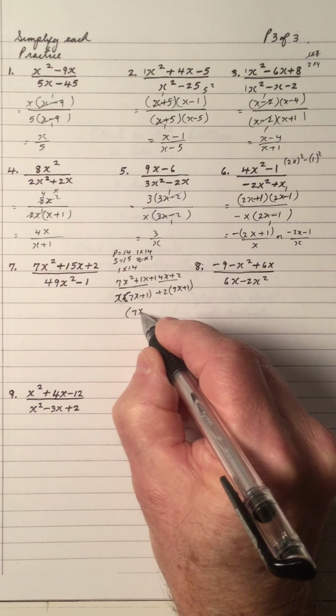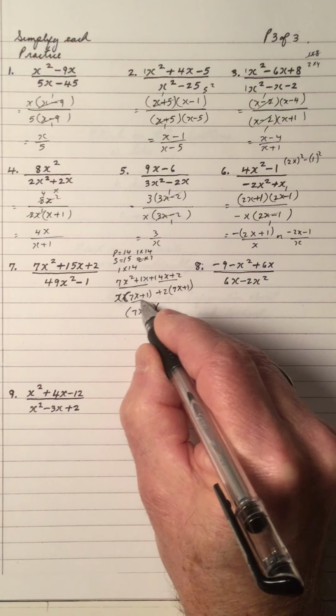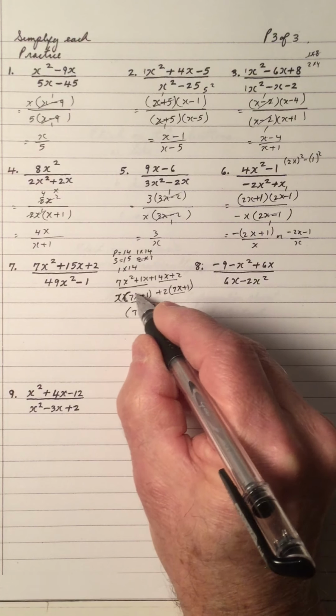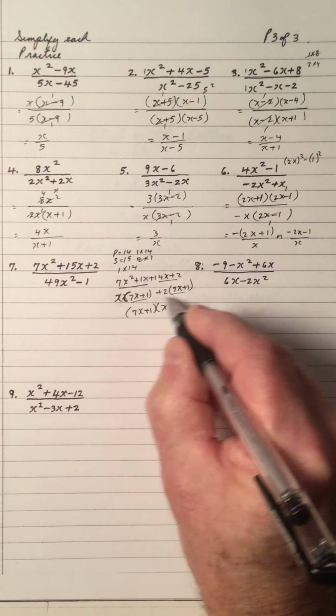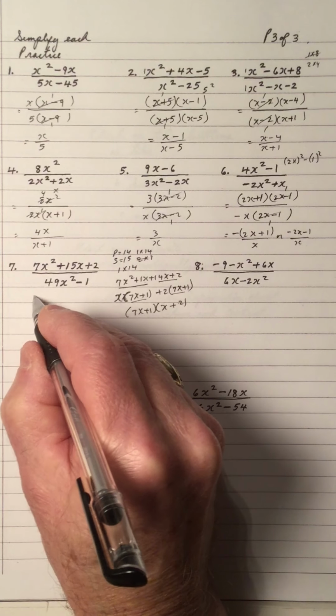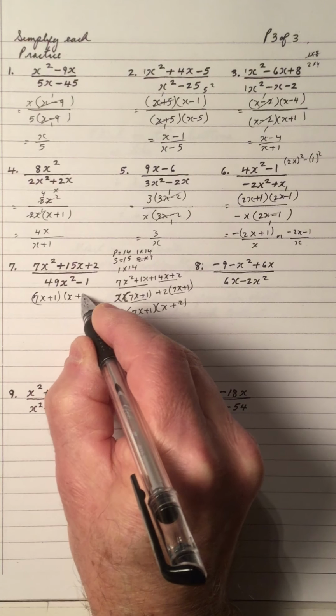And 7x plus 1 comes out. 7x plus 1 is here twice, right there and there. So when you take it out, you get an x in the first one, and in the second one you get a plus 2. So I get 7x plus 1 and x plus 2.